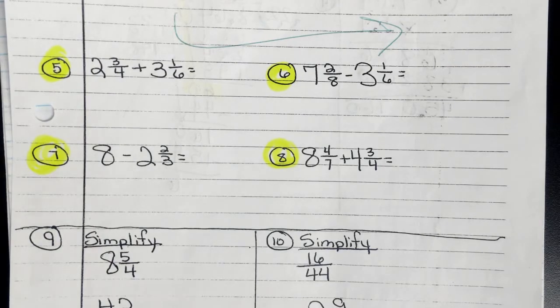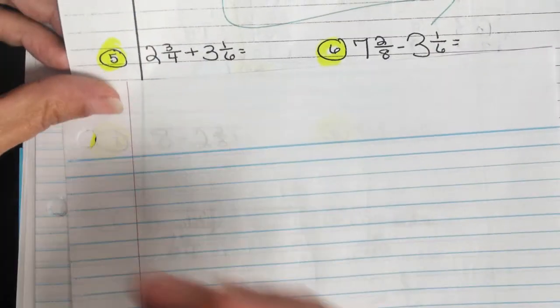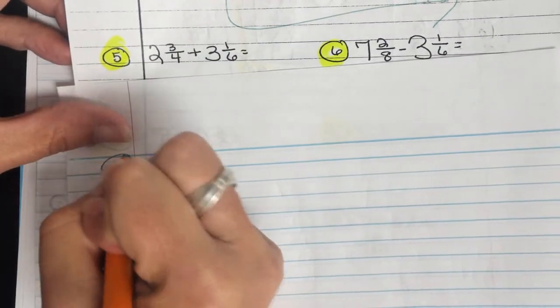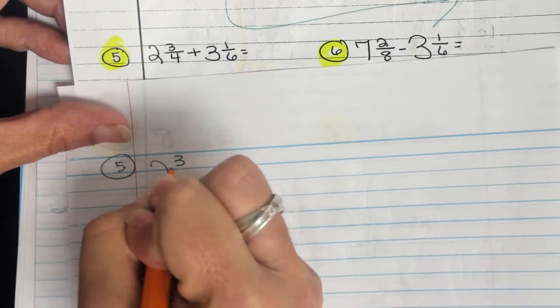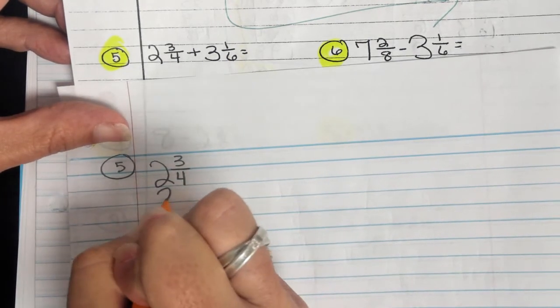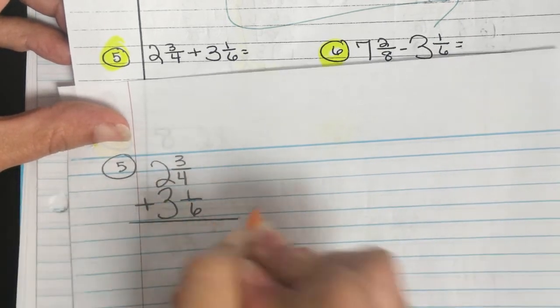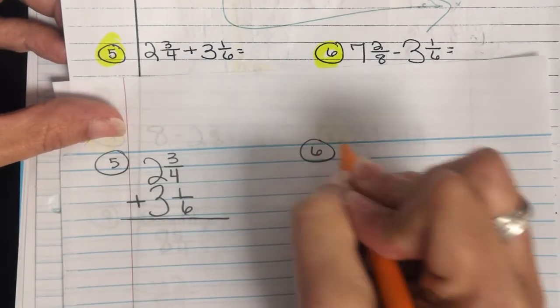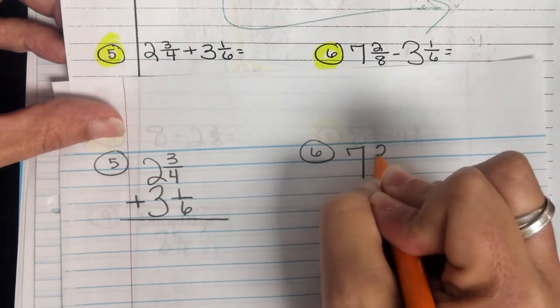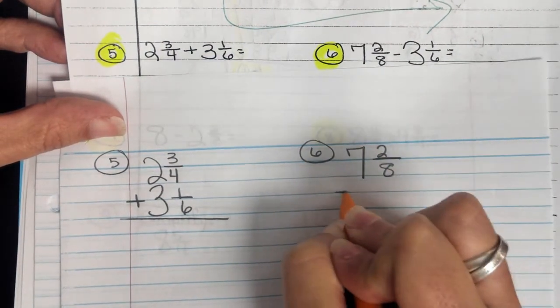Okay, so starting out, when I write these things, I do like to write mine up and down. Not everybody does that, and that's fine, but show me your work. And I'm just going to go ahead and write them all so I don't have to do it later.